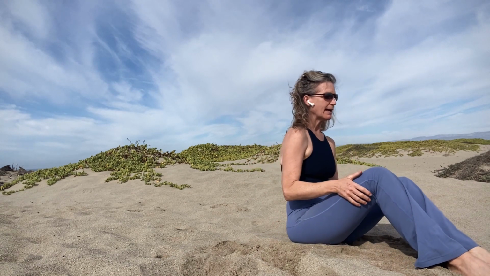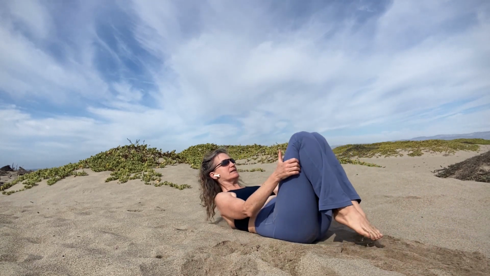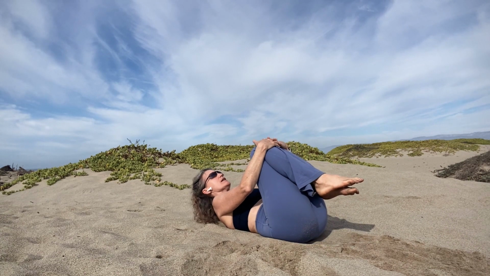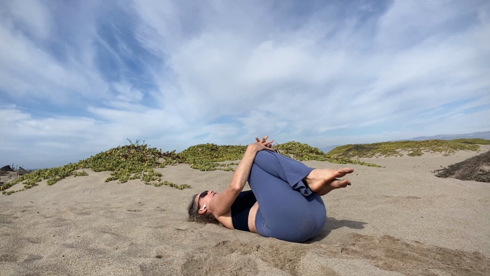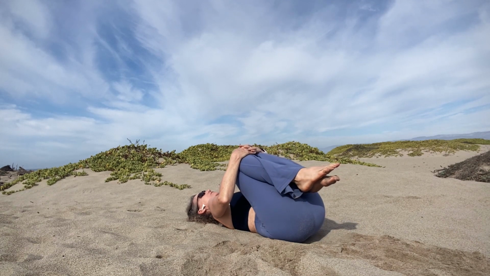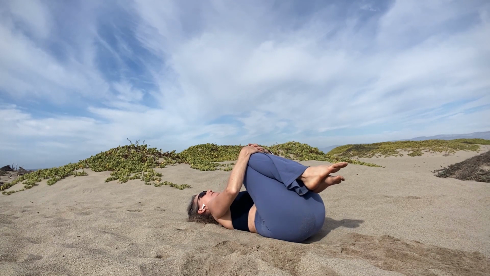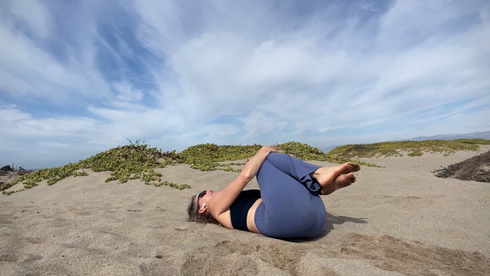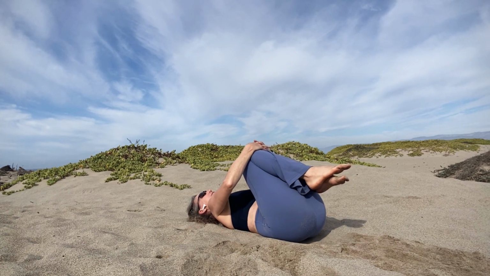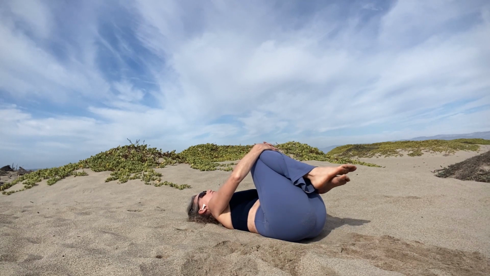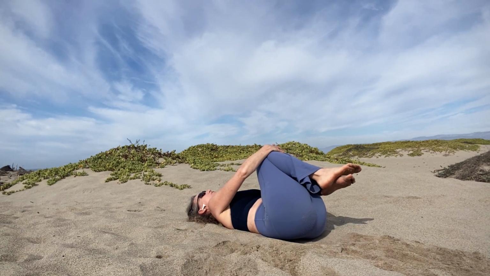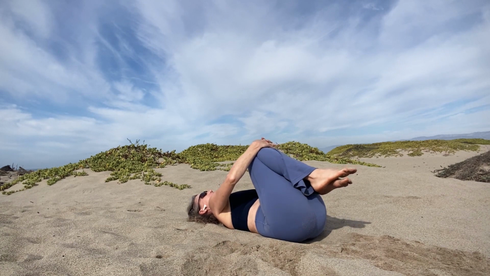Now we're going to move to the lower back. In the lower back, we're going to hug the knees to the chest, just enough so that my hips start to roll off of the sand just a little bit. And then from here, I'm going to do the same thing. I'm going to roll to the right. I'm going to roll to the left. And I'm going to see if there's one part of my low back that seems like it's pressing more firmly into the earth. And certainly for me, it's the left side.